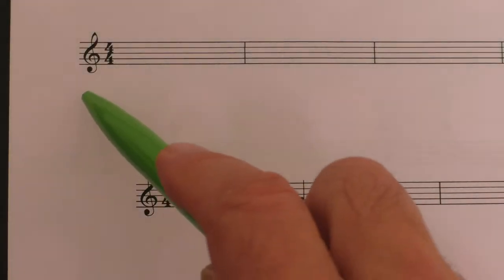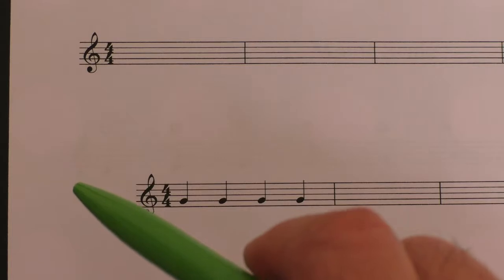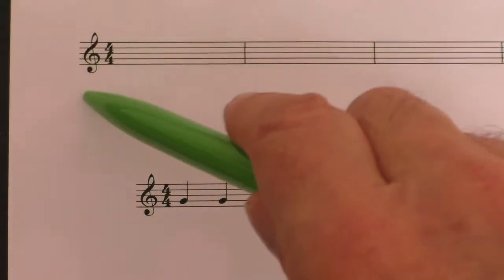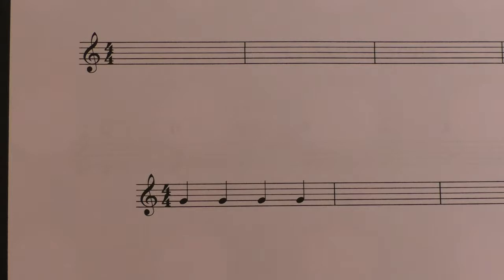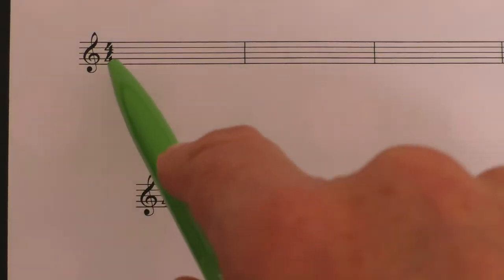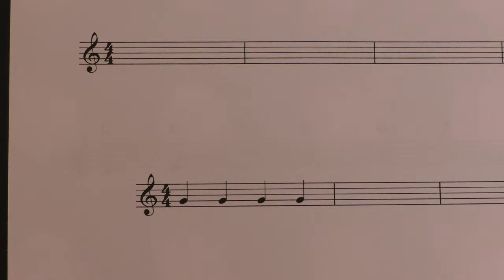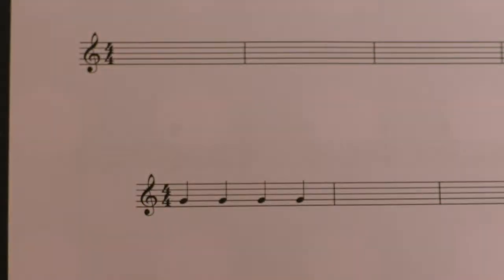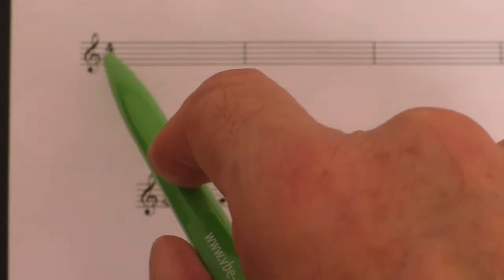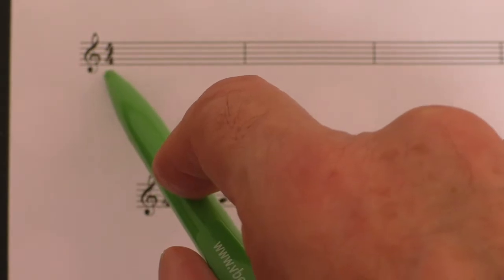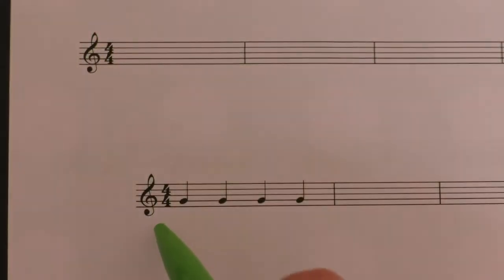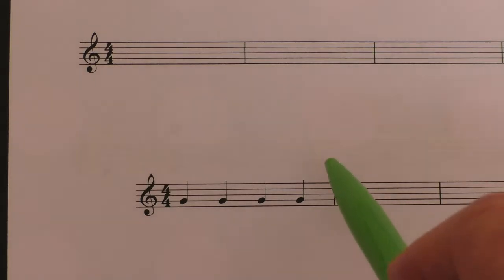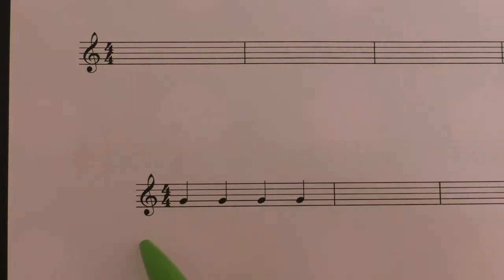We learned about the treble clef, also called violin or G clef, G clef because it circles around the G line. We learned about the time signature. The top number tells us about the amount of subdivisions we have, and the bottom number tells us about the type of subdivision, if it's a half note, a quarter note, or an eighth note. Like in 4/4, we divide one bar, which ends with the bar line, into 4 quarter notes. So this is a 4/4 bar.